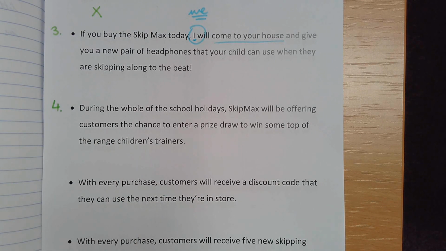During the whole of the school holidays, Skip Max will be offering customers the chance to enter a prize draw to win some top-of-the-range children's trainers. Have a think, suitable or unsuitable?